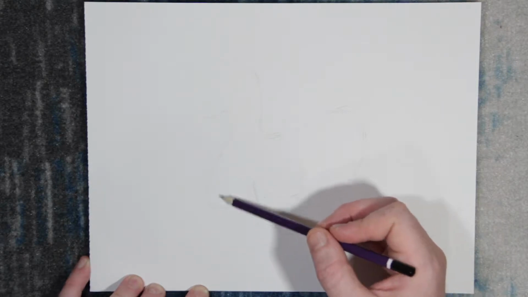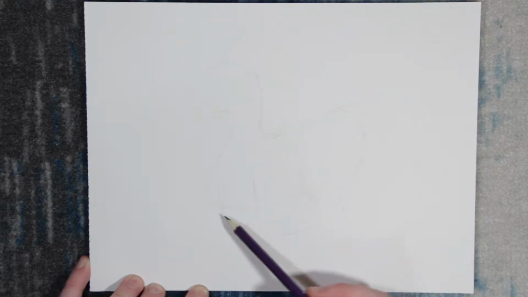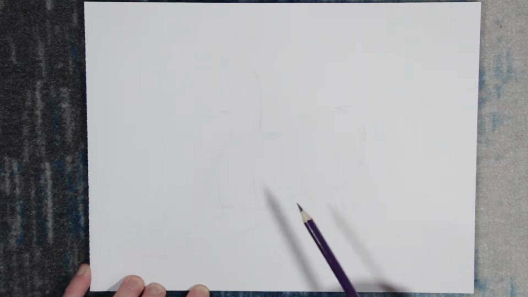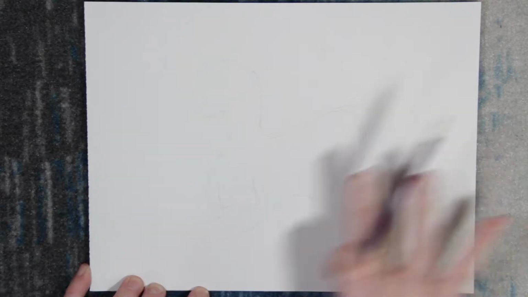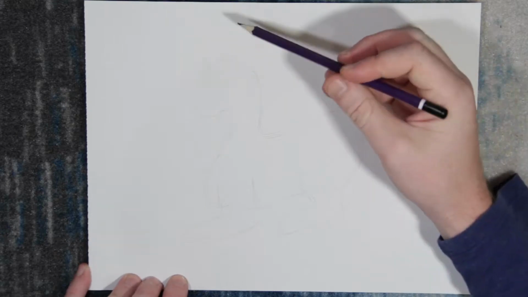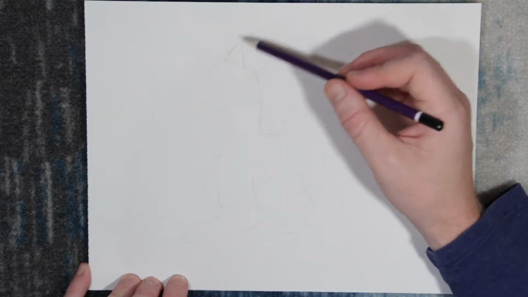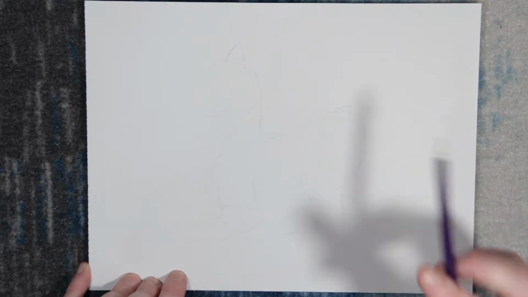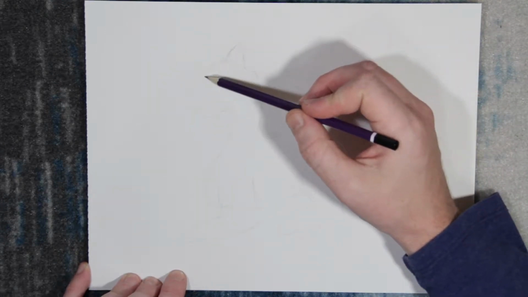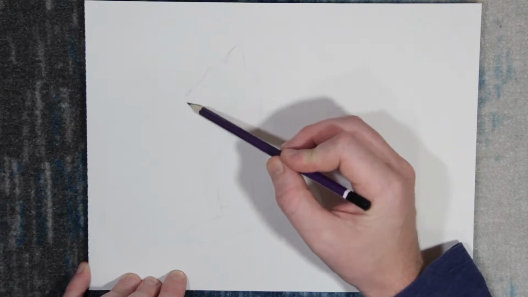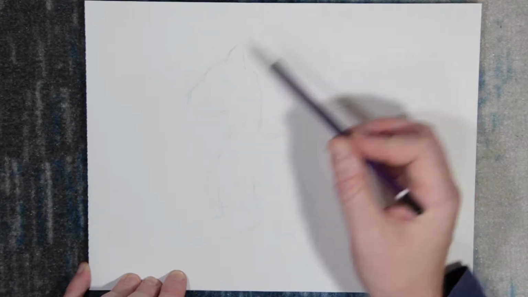So you can see how loose I'm being. I'm not very concerned about things looking perfect. I'm not starting out drawing just one eyeball and going from there and hoping that everything fits on the page. I'm getting the big picture down first. Now I do want the ear to be pretty similar to what's on the playground toy. Maybe bring the nose down like that.